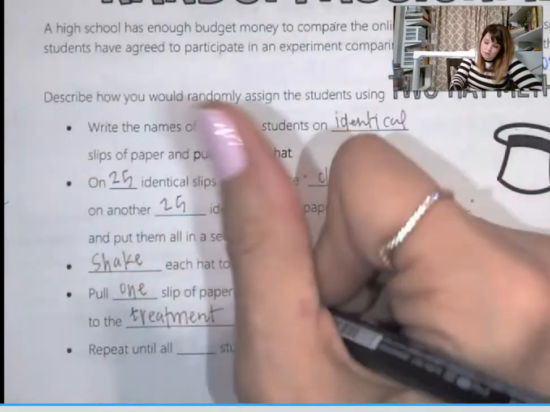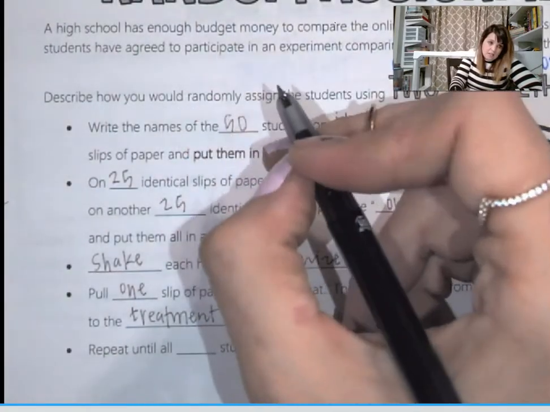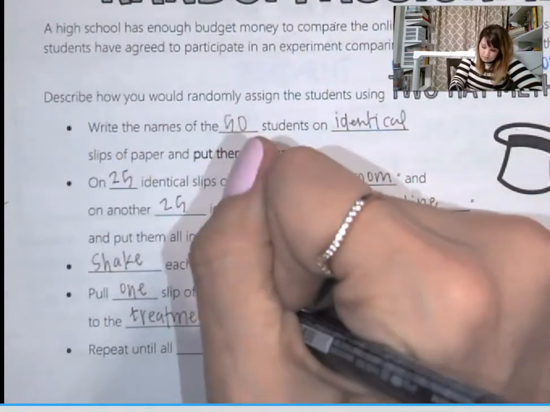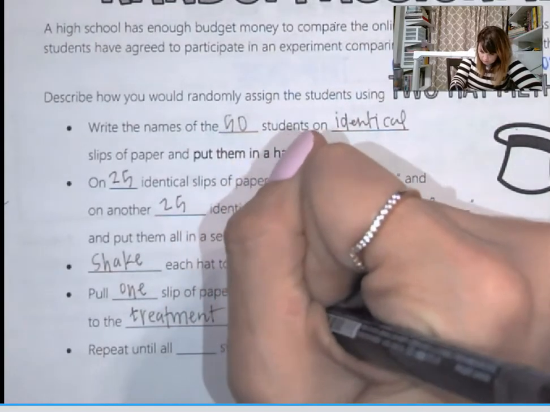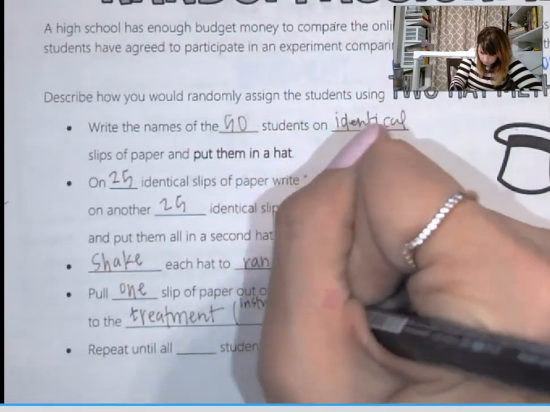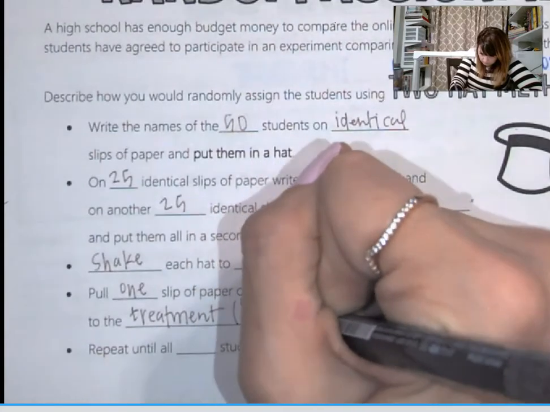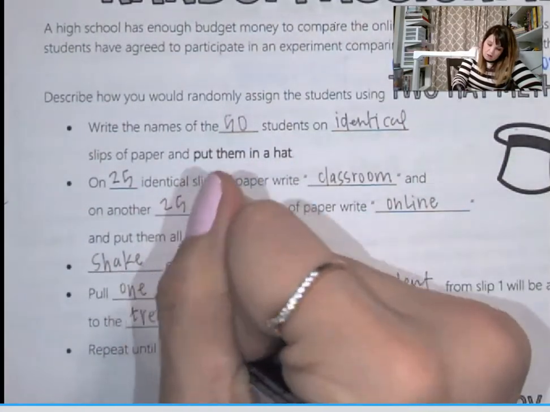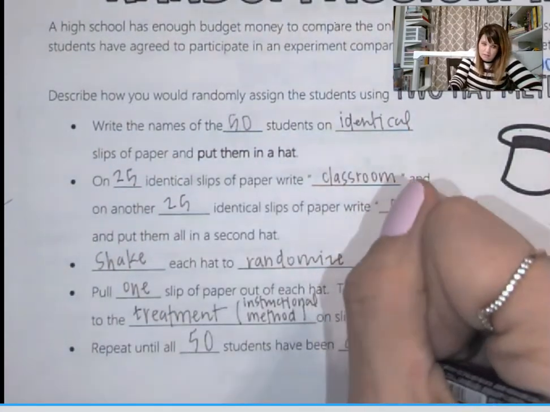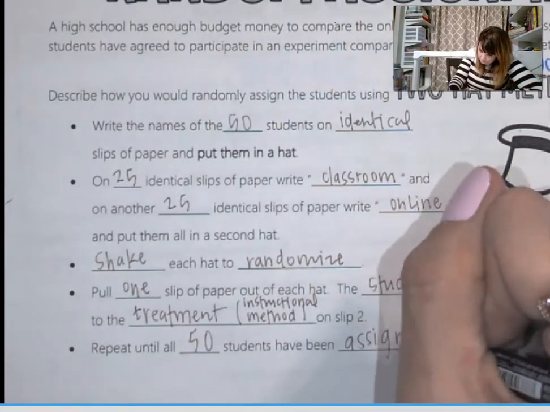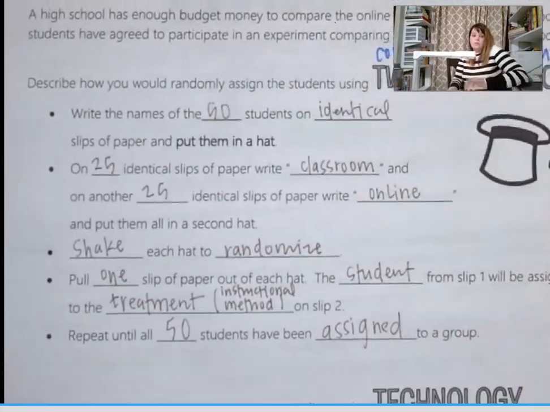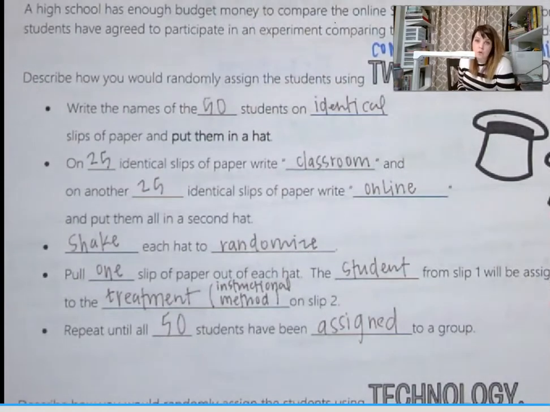And remember, treatment is the same thing as instructional method. Repeat until all 50 students have been assigned to a group. So much easier than using technology.